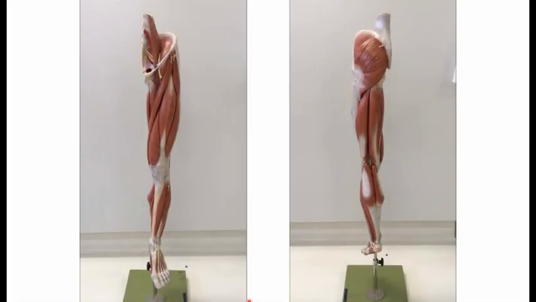In this video we're going to look at the components of the lower limb. This is an anterior and a posterior view of a model of the lower limb, and it's showing us muscle groups, some bony landmarks and some joints, as well as some neurovascular structures. We can use this to divide the lower limb into different regions.